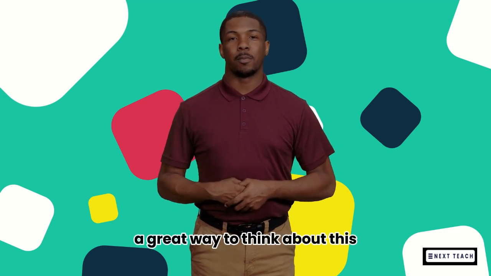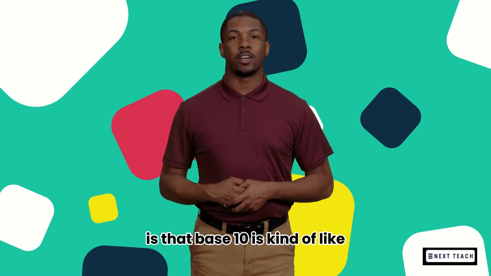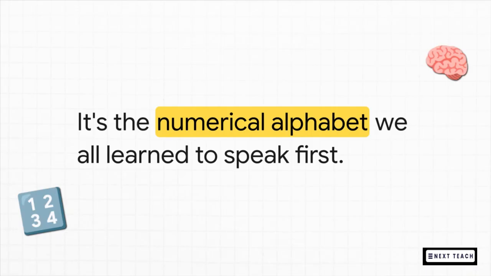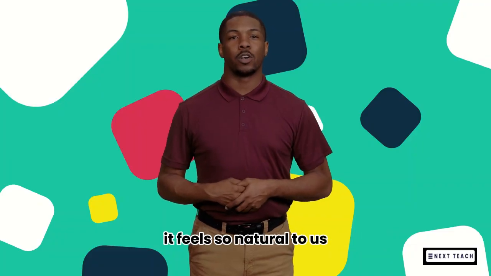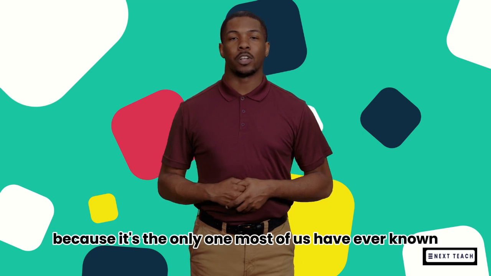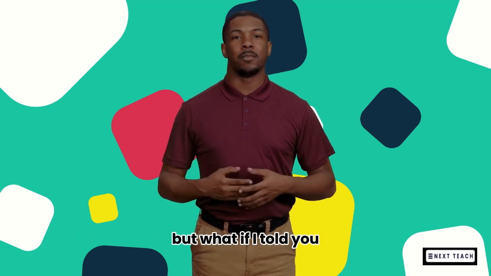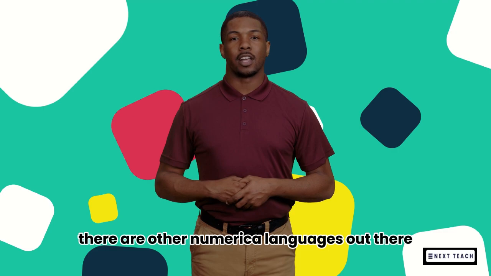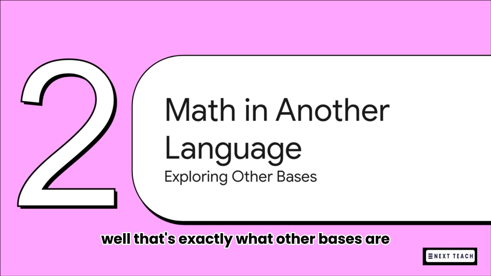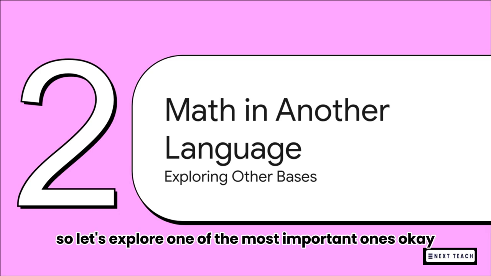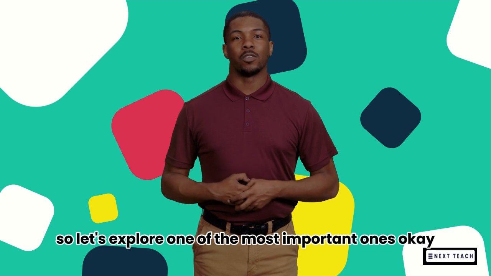A great way to think about this is that base 10 is kind of like our numerical alphabet. It's the very first system we learn, it's the foundation for all the math we do. It feels so natural to us, mainly because it's the only one most of us have ever known. But what if I told you there are other numerical languages out there? Other alphabets for expressing the very same numbers? Well, that's exactly what other bases are. So let's explore one of the most important ones.